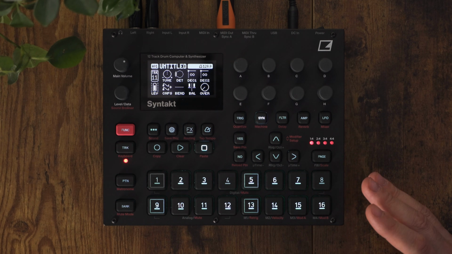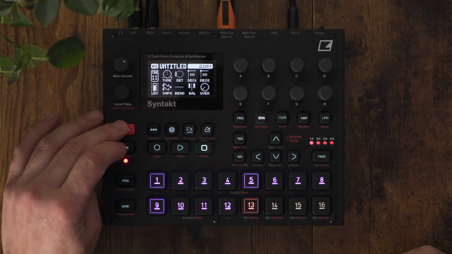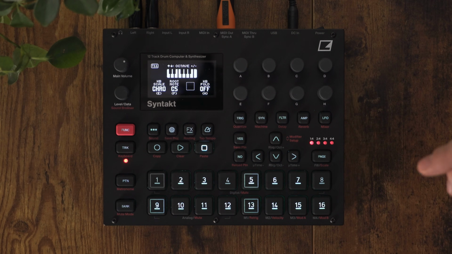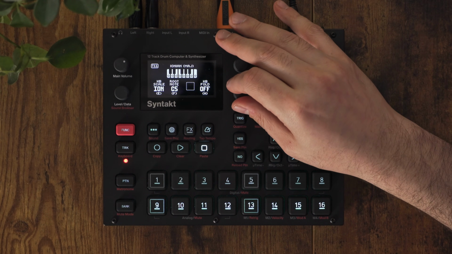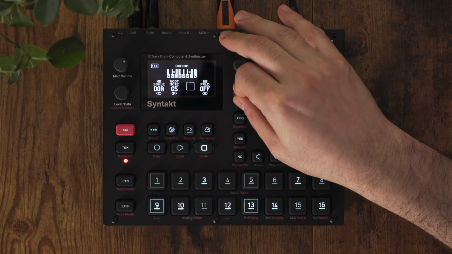Now, there's something really cool with the Syntakt you're not gonna find on any other box quite yet, and that is the new keyboard. And hopefully they bring this to all the other boxes because it's awesome. So hold function and push down on track, and that brings in this keyboard mode. So here I'm able to select scales for my keyboard. Right now it's on chromatic, but I can change it to Ionian, so all the white keys. Dorian.